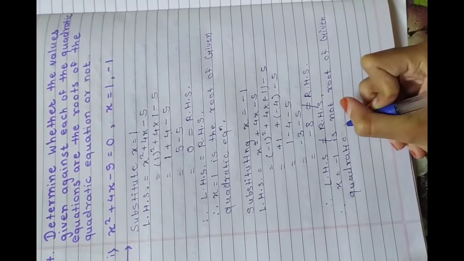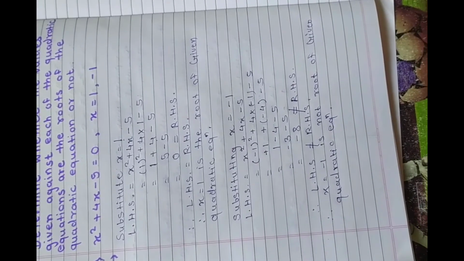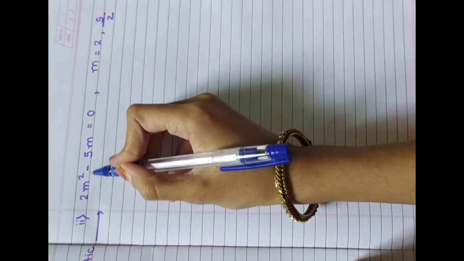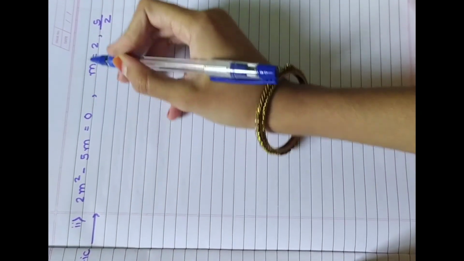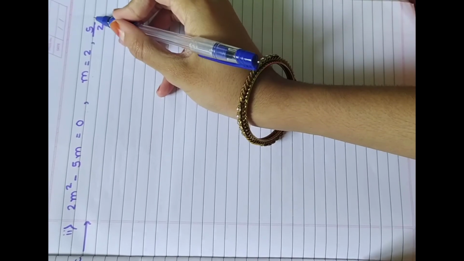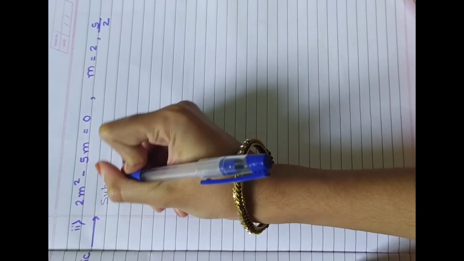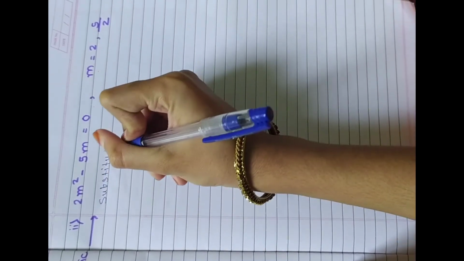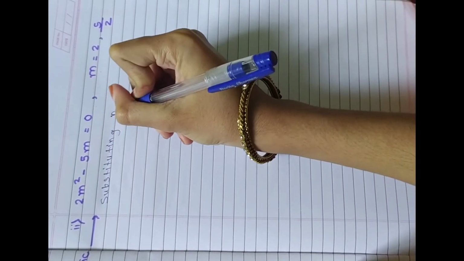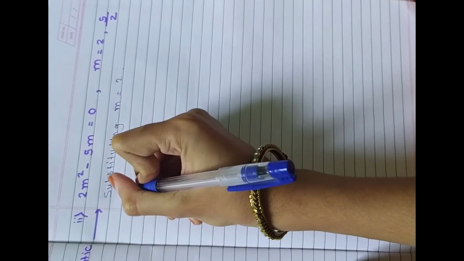Given quadratic equation. Second question is 2m² − 5m = 0, where m = 2 and 5/2. So here, first substituting m = 2.